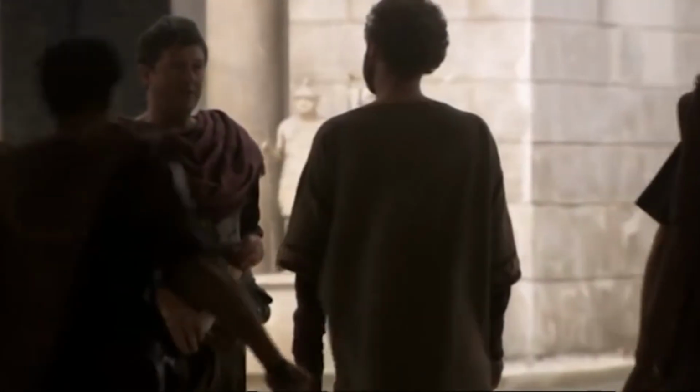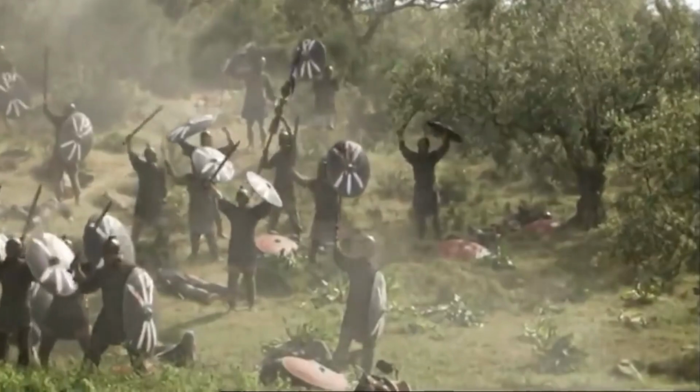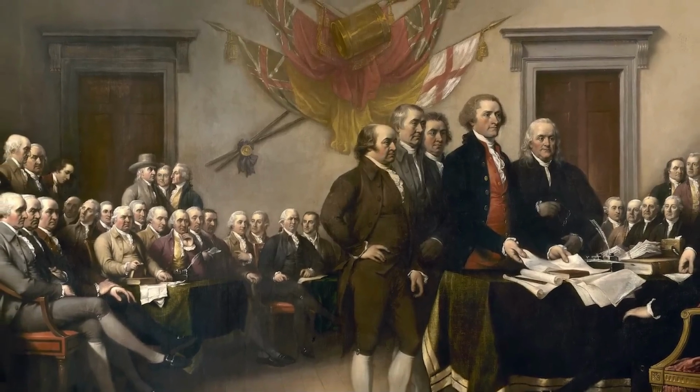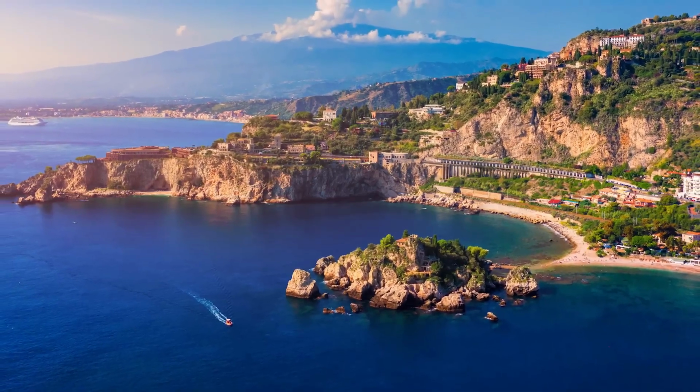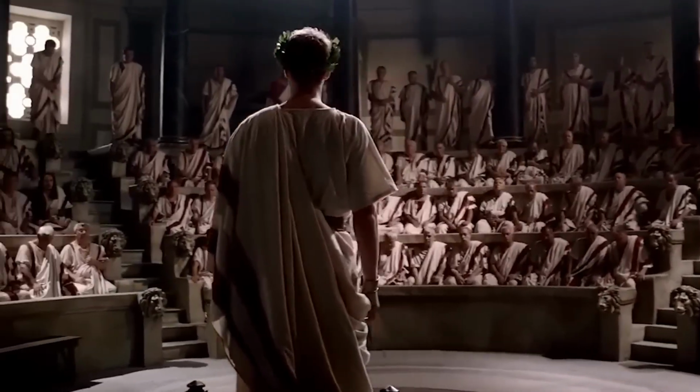This constant change of leadership led to corruption in the government, civil wars, power struggles, and loss of public trust. Without stable leadership, the empire couldn't maintain order or manage its vast territories effectively. The constant internal fighting made Rome more vulnerable to outside attacks.